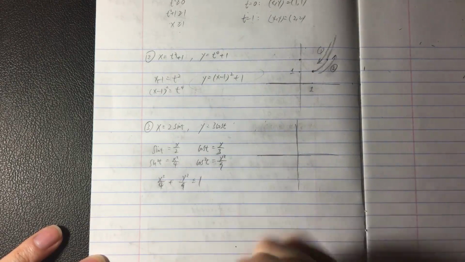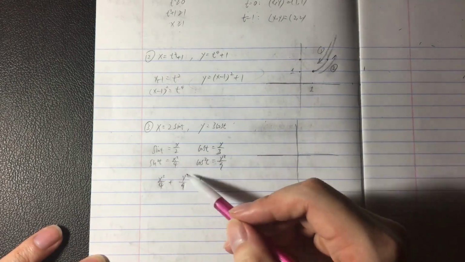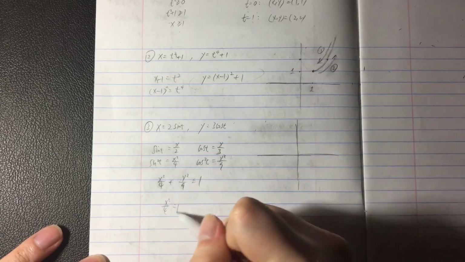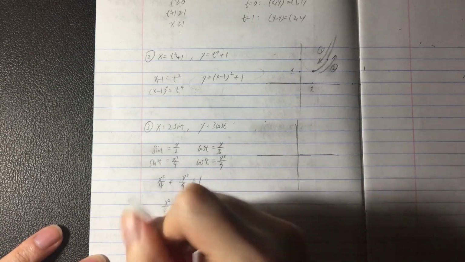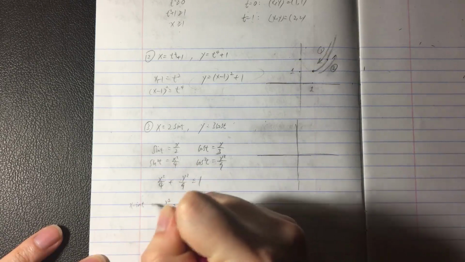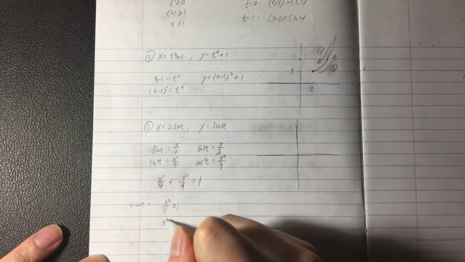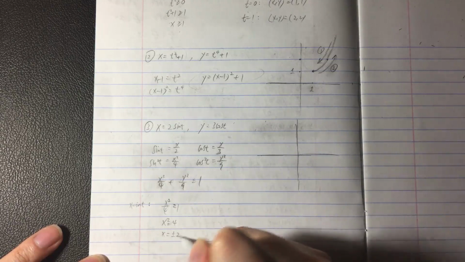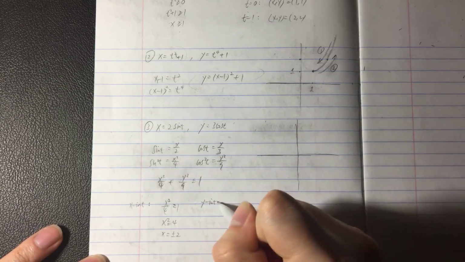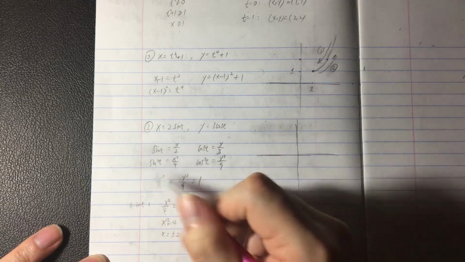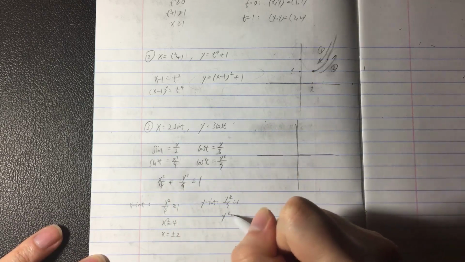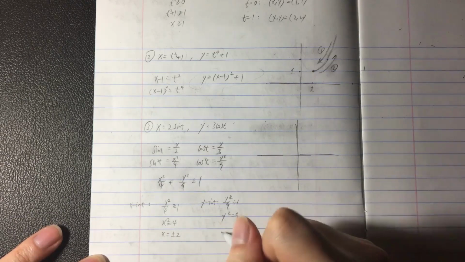For x-intercept, I set y equal to 0. If I plug in 0 for y, I get x squared over 4 equal to 1. That means x squared equal to 4, x equal to plus or minus 2. For y-intercept, I plug in 0 for x. So I get y squared over 9 equal to 1. That means y squared equal to 9, y equal to plus or minus 3.